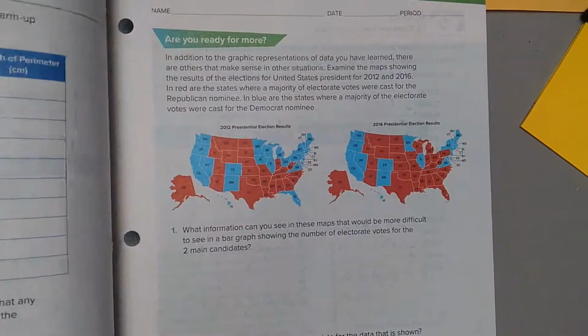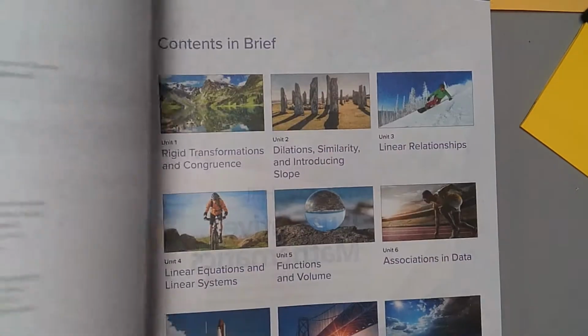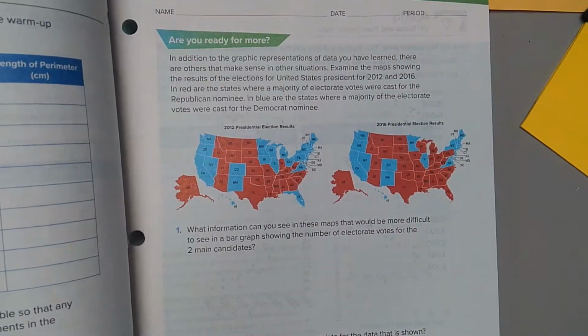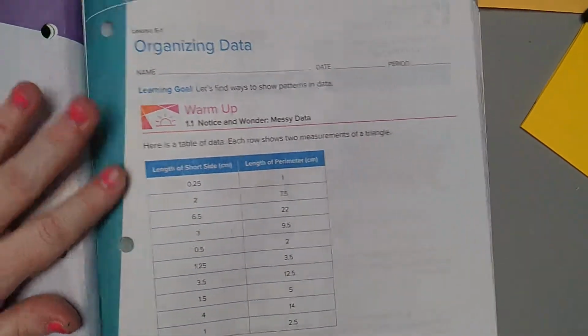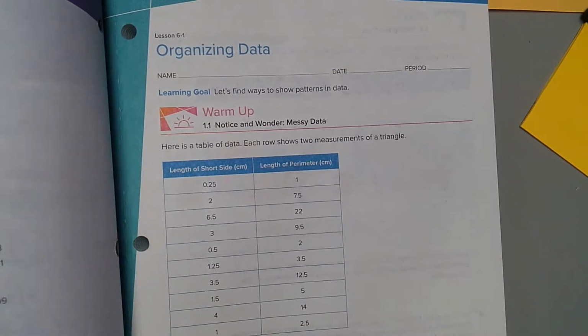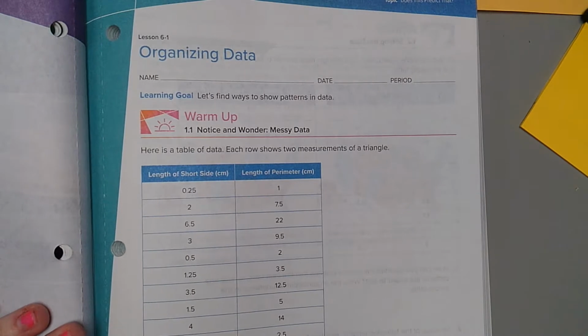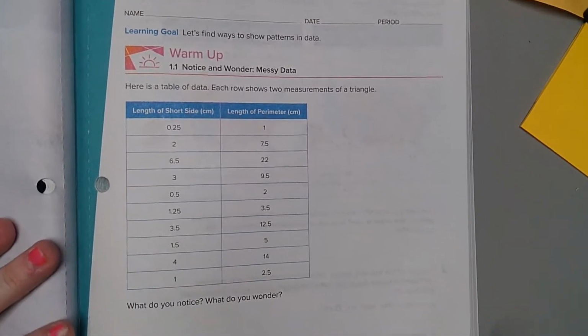New book, new unit. So we're on Unit 6, page 521 of your book, Organizing Data. So here is a table. Each row shows two measurements of a triangle. What do you notice? What do you wonder?